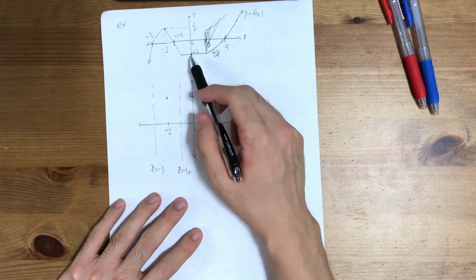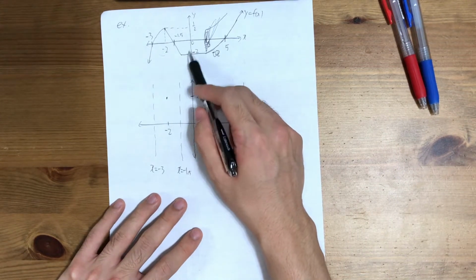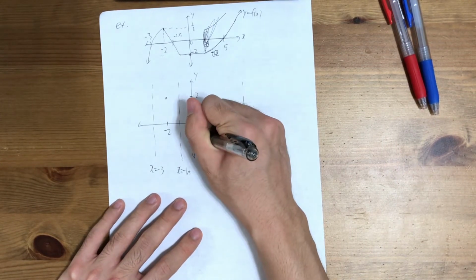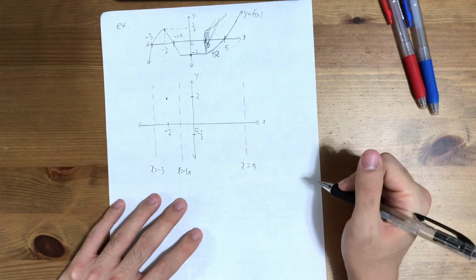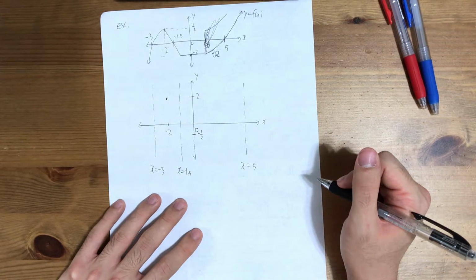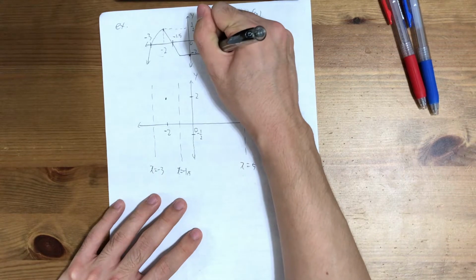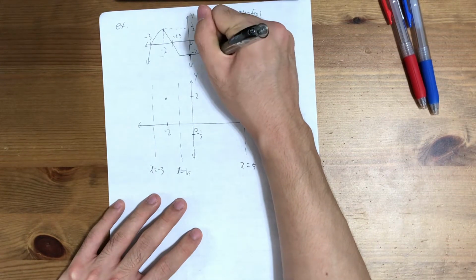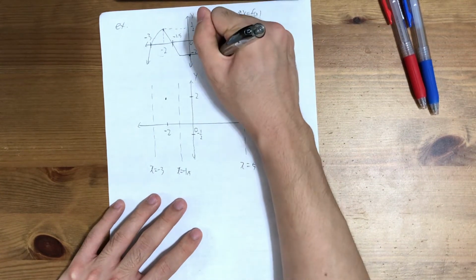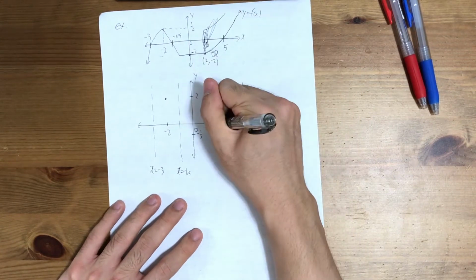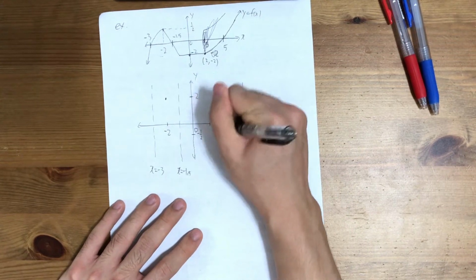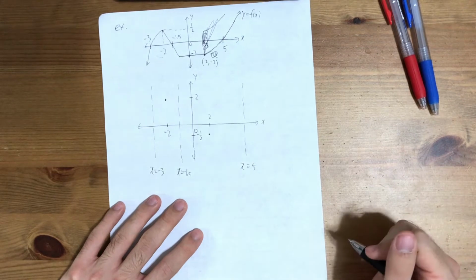And then also, this value of -2, it will be -1/2, right? And is there anything else? Oh, so let's call this point 2 and -2. So at 2, it's also -1/2, right?